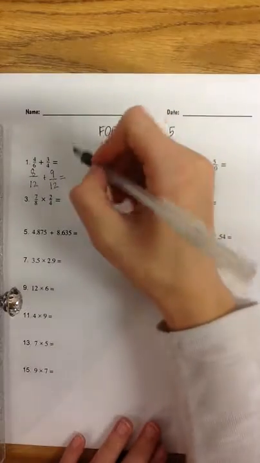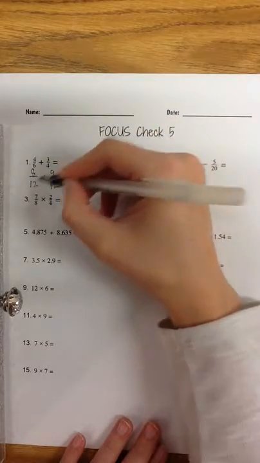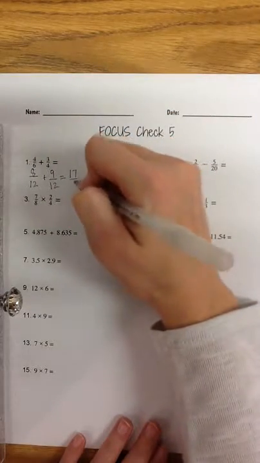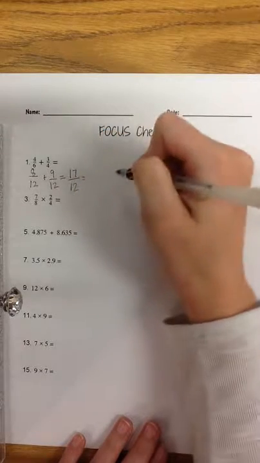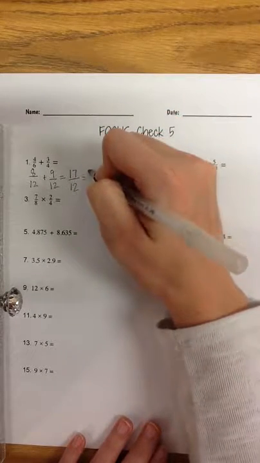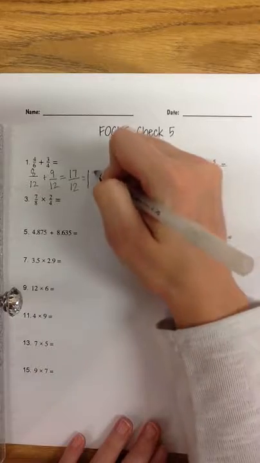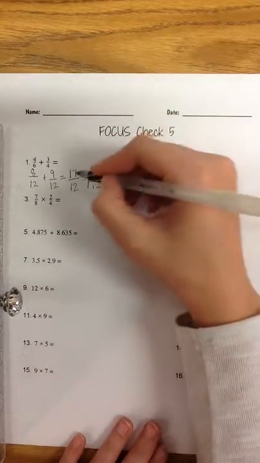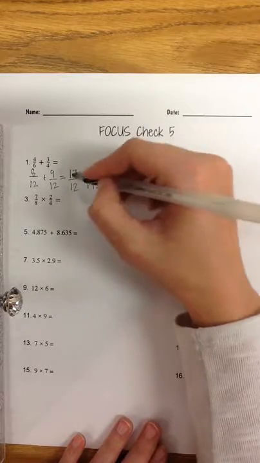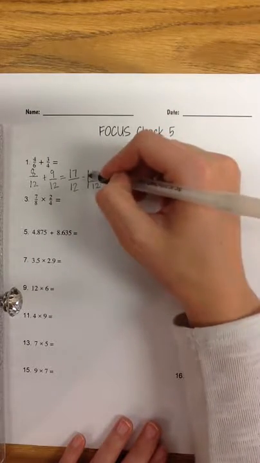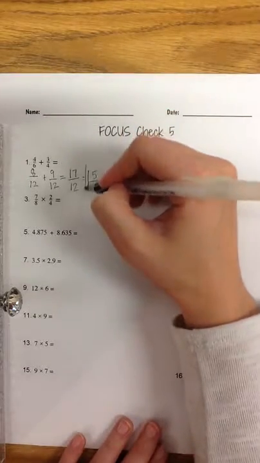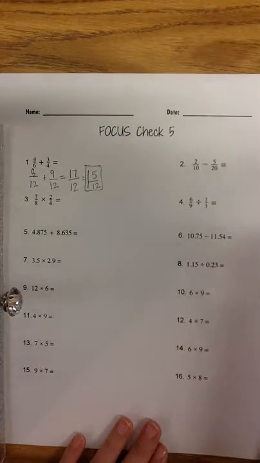Now we can add them because they have common denominators. So you have 8/12 plus 9/12 gives you 17/12. And we can make that into a mixed number, 1 whole and 5/12. Remember, we can do that by dividing top dog in the house. So 17 divided by 12 will give you 1 whole and 5/12. Okay, so that is your answer for number 1.